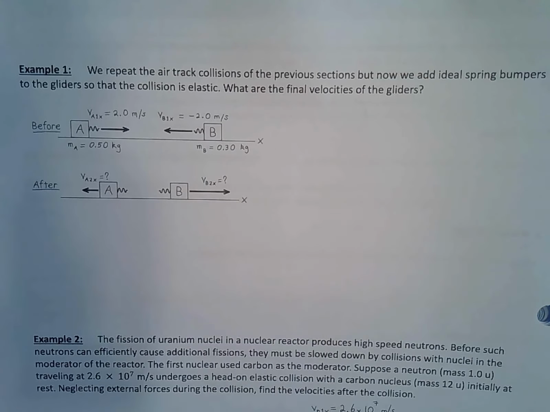So anytime that I see the word elastic, we're going to think of 3 equations, and I'm going to write those right underneath here. The first equation is that initial momentum has to equal final momentum. That's an absolute, that's always the case. But elastic brings in kinetic energy initial equals kinetic energy final.